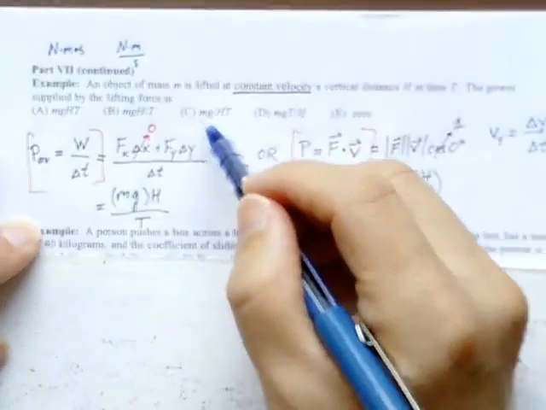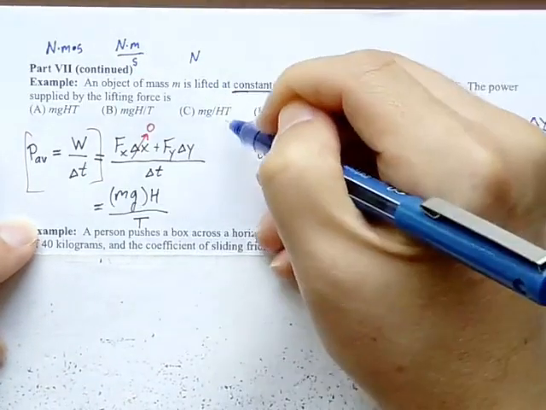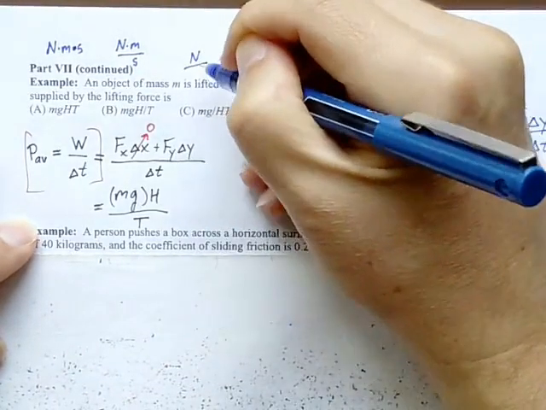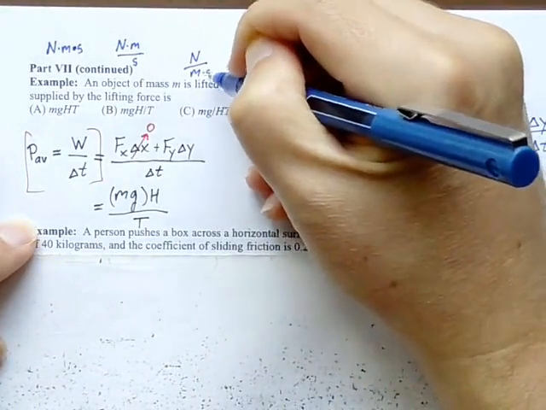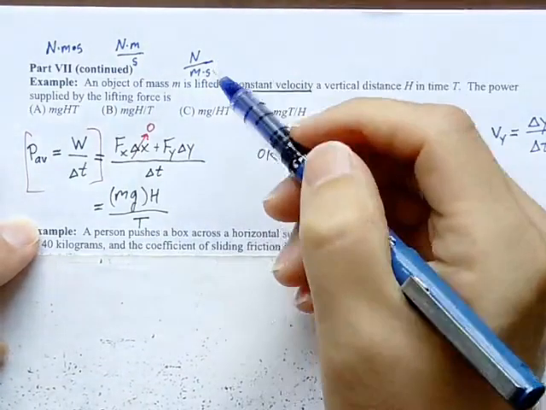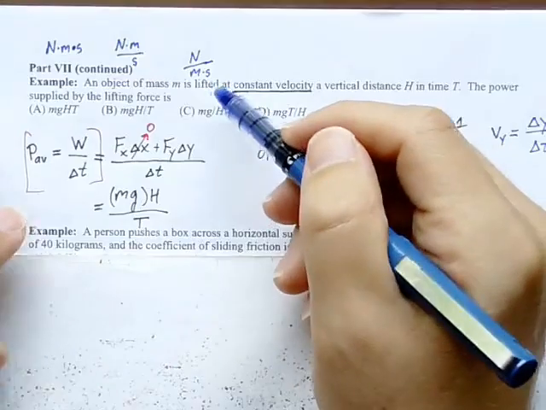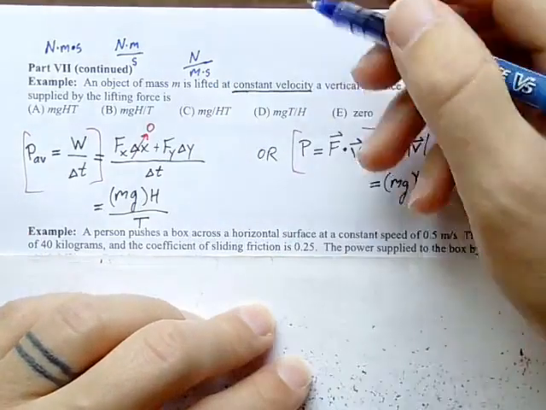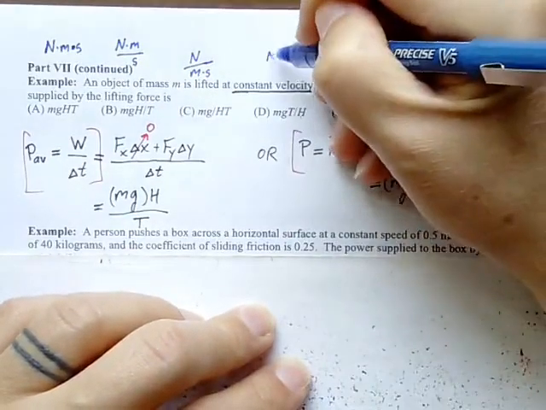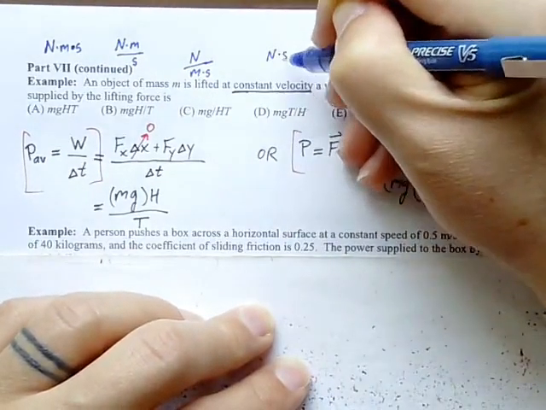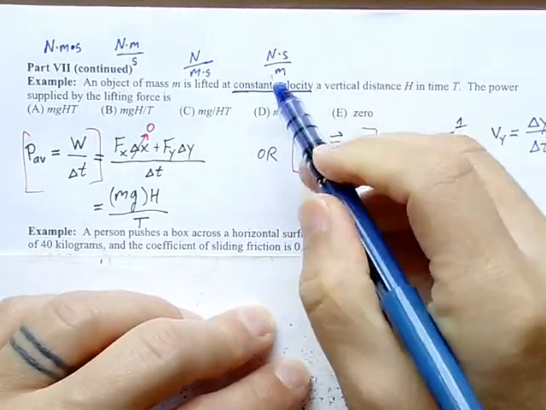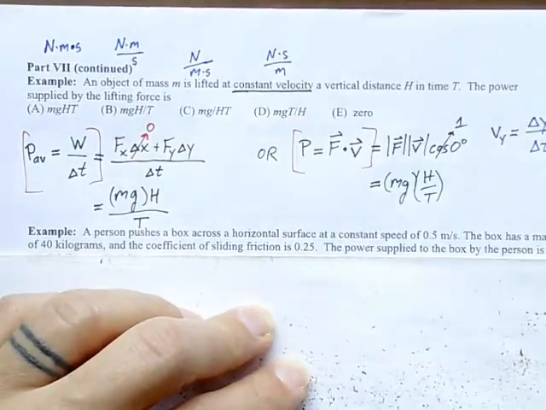Next one. mg, that's in newtons, divided by height times time. So newtons per meter per second. This just doesn't have the right dimensions. It's not a power at all. Likewise here, mg, that's newtons times time, seconds per meter. Newton seconds per meter, that's not a power.